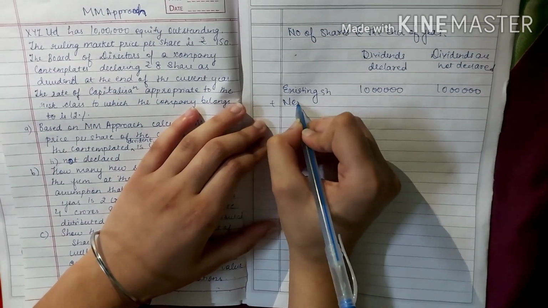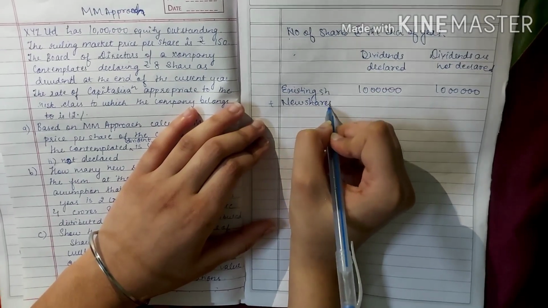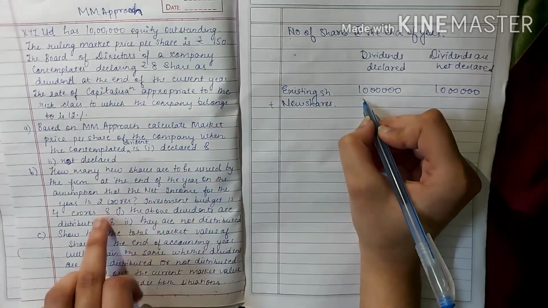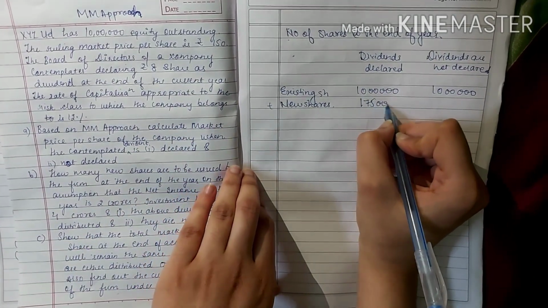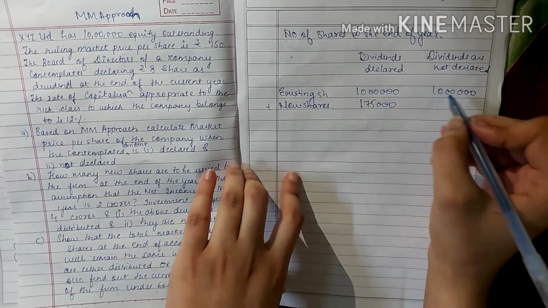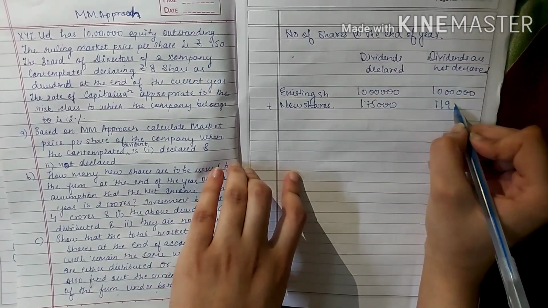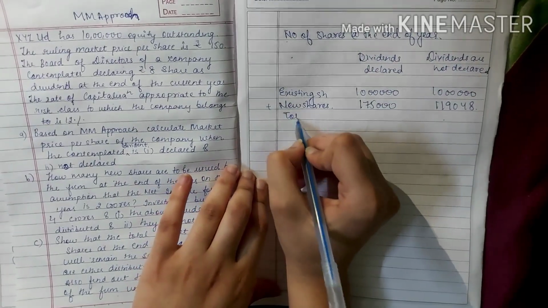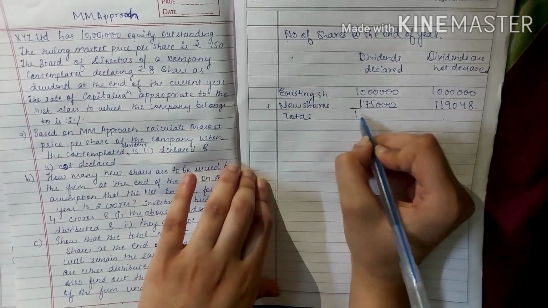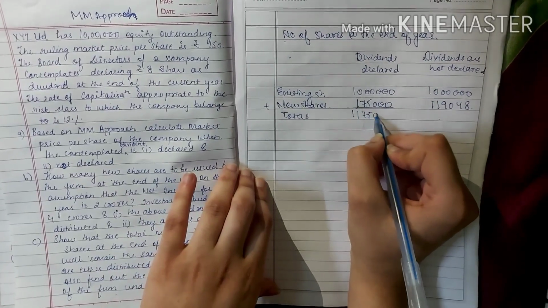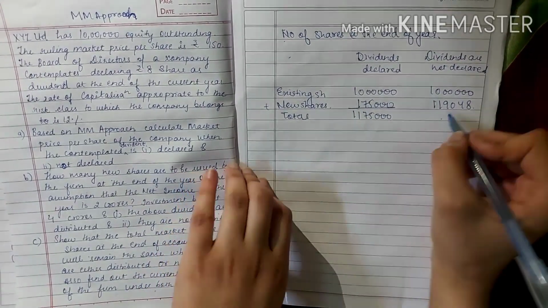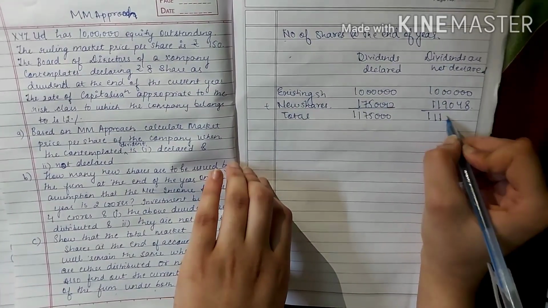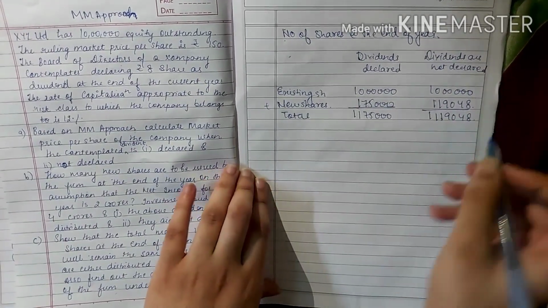Now new shares that we calculated in our second part, 1,75,000 in the first case and 1,19,048 in the second case. Now add it: 11,75,000 in the first case and 11,19,048 in the second case.